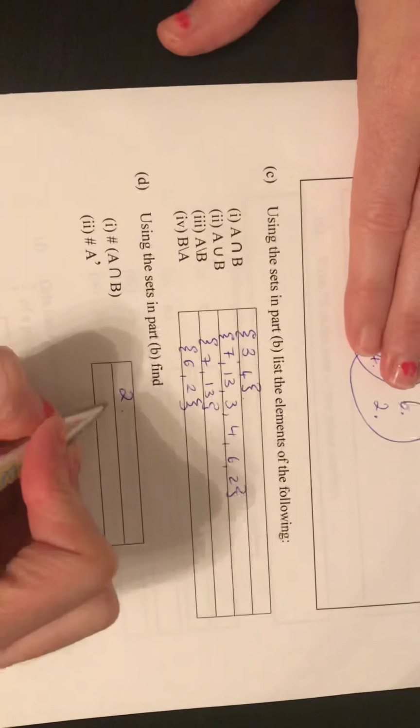And then A complement means anything outside of A. Which again, if that's A complement, there's 2 things there as well.